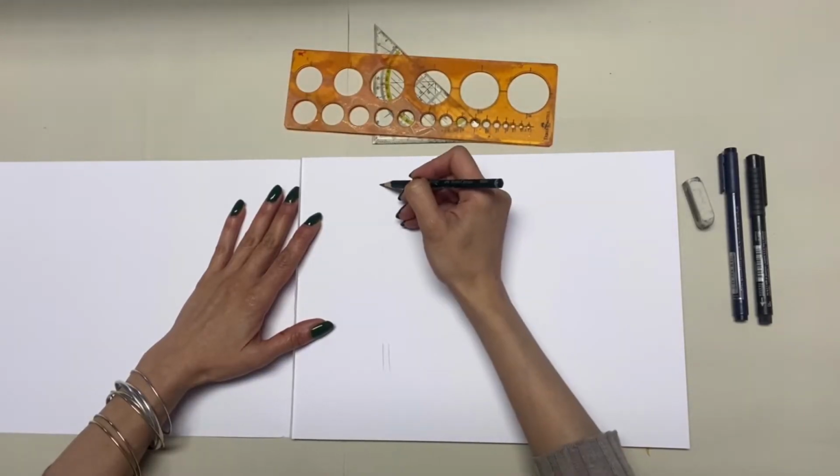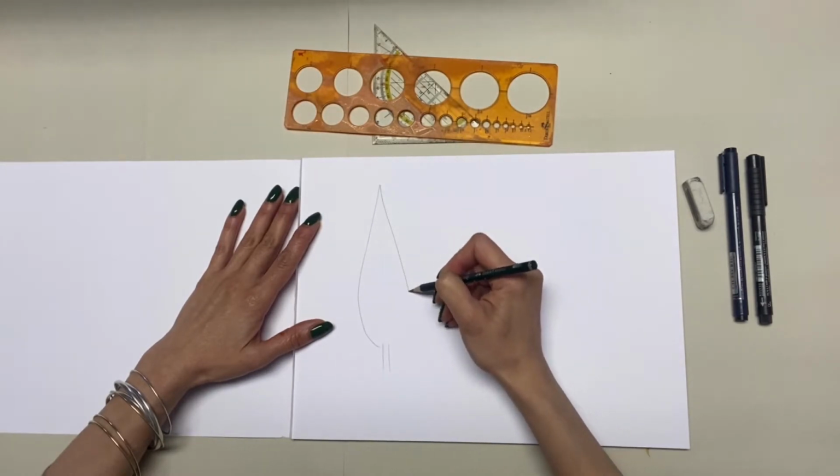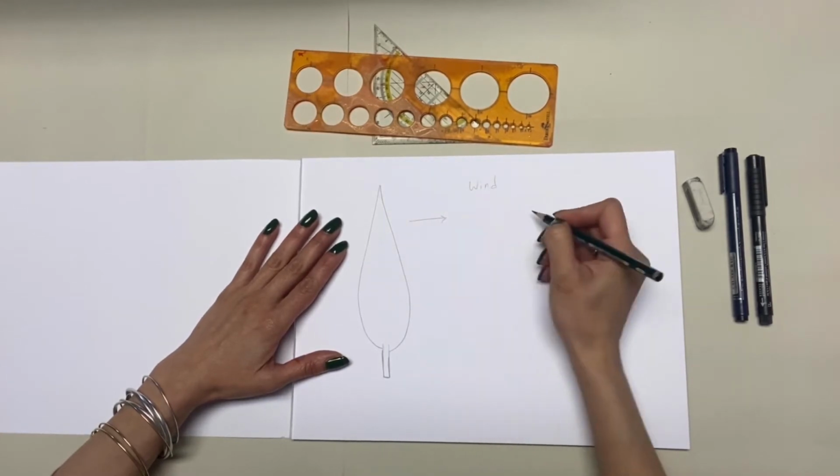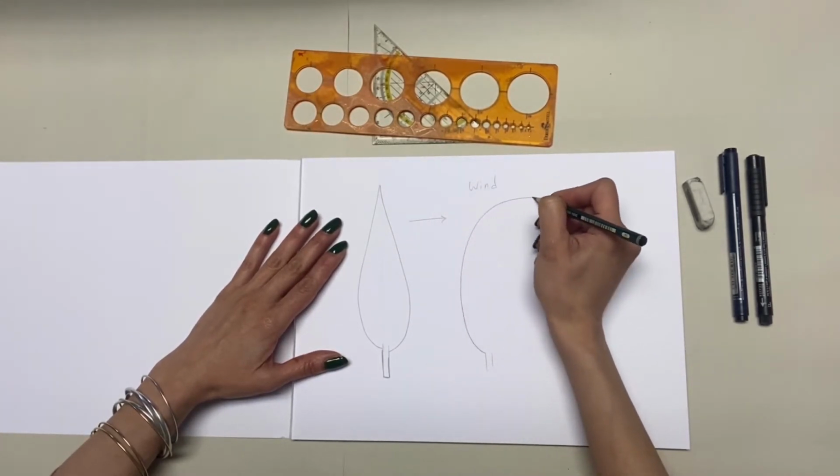I'm drawing an abstract simple shape of a cypress tree which looks like an almond. And here I draw another one which is bended by the wind.